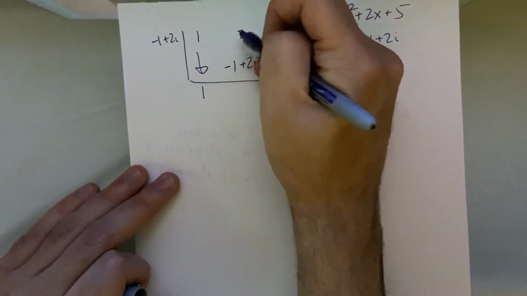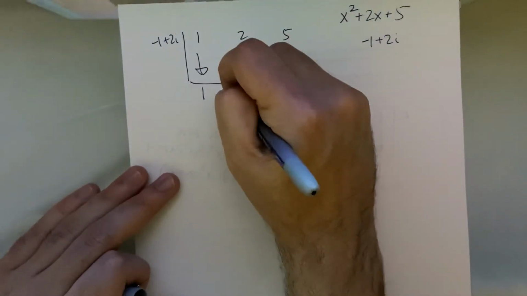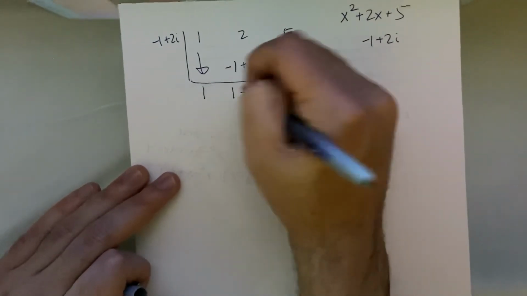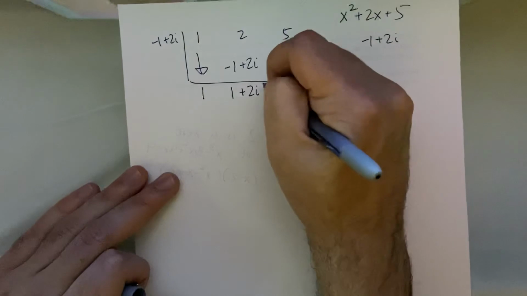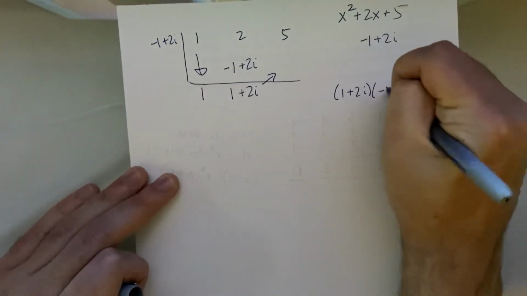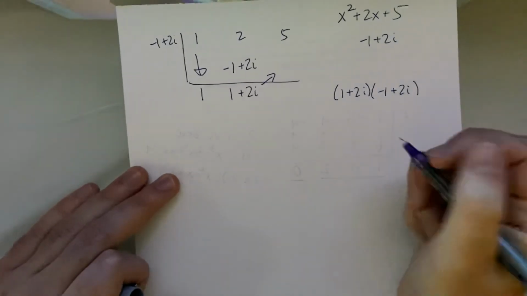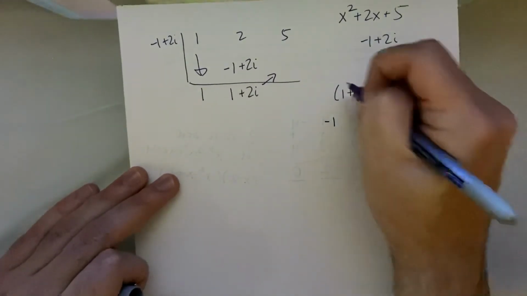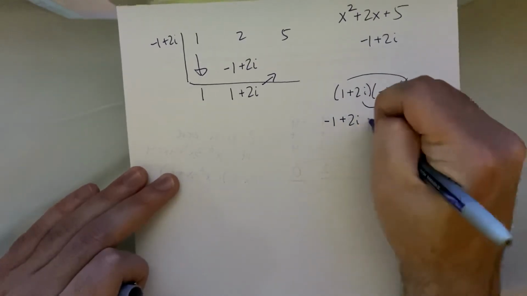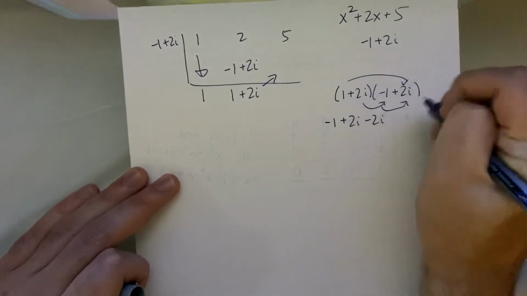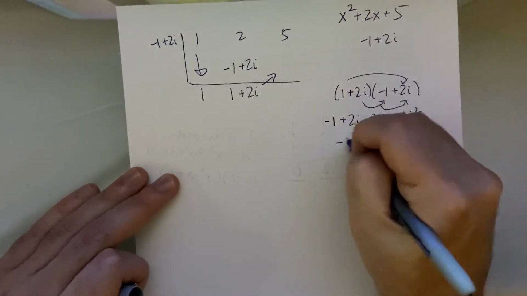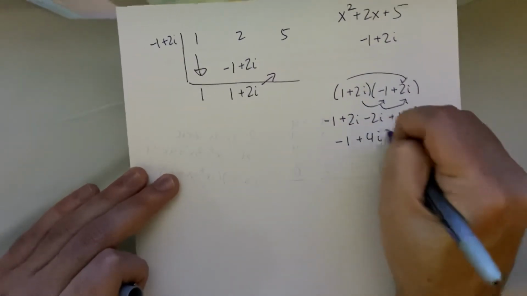When I'm adding this, 2 plus negative 1 is 1. 0 plus 2i is 2i. Unfortunately now, 1 plus 2i, I'm going to have to multiply it by the outside. So 1 plus 2i times negative 1 plus 2i. 1 times negative 1, negative 1. 1 times 2i, 2i. 2i times negative 1 is negative 2i, and 2i times 2i is plus 4i squared. And notice my middle terms cancel, so it's negative 1 plus 4i squared.